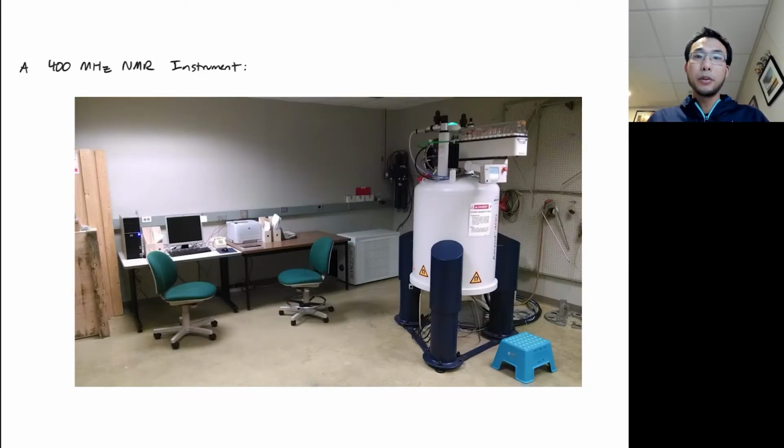Here I'd like to show you what an NMR instrument actually looks like. This is the Macalester College NMR instrument. It's a 400 megahertz NMR.